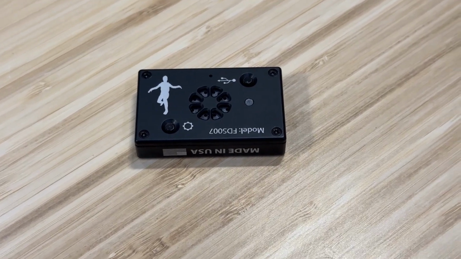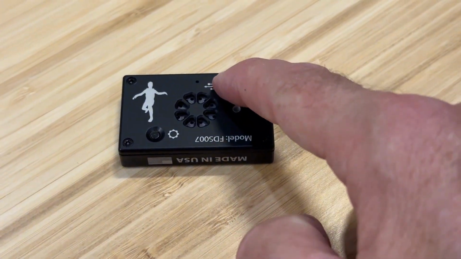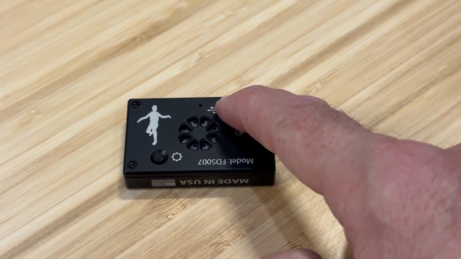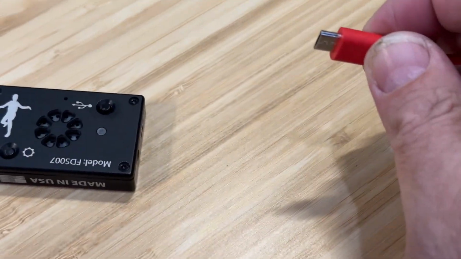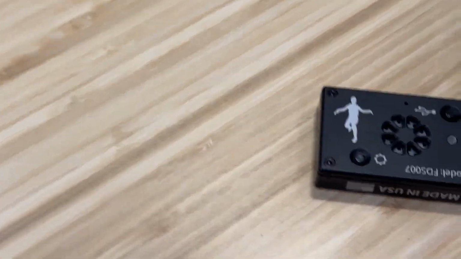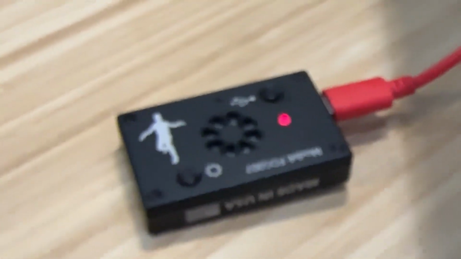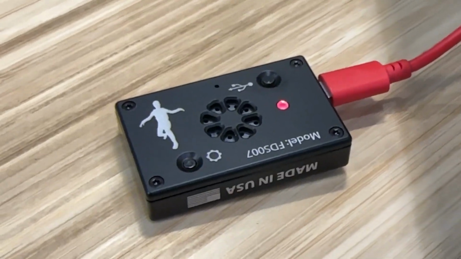Preparing to connect the unit. First we need to press and hold the USB button. Tells us it's ready to connect. We need to use the red data cable that comes with it. There is a USB port on the side, so we need to slide that one in there. Probably got it upside down. Second time's a charm. And now we get the light that comes on to tell us we're connected.